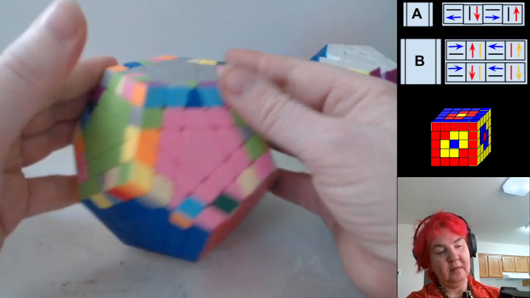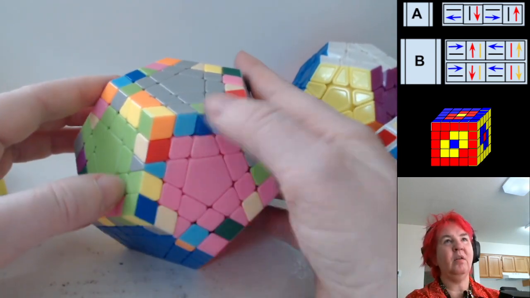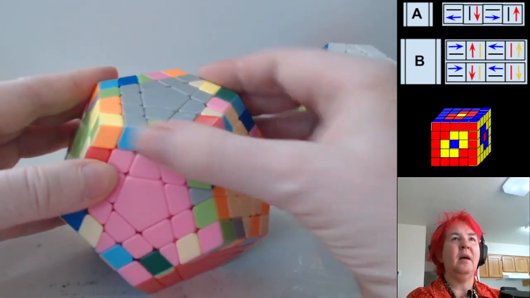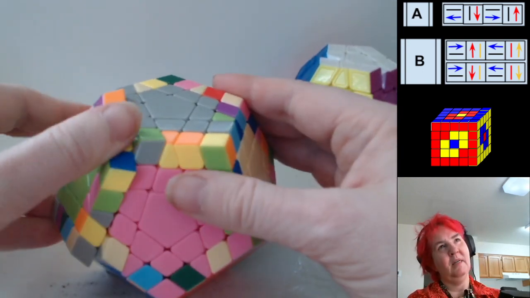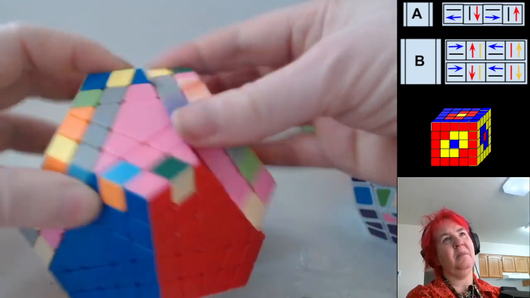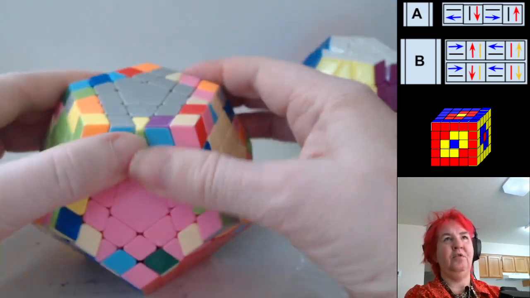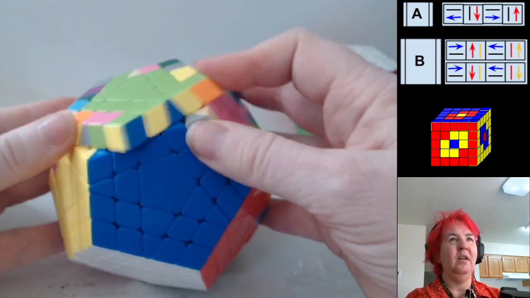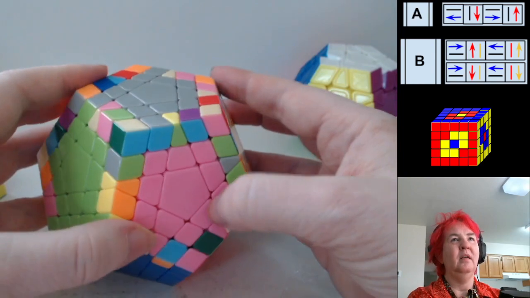So here it is, blue and green, above the blue and green something corner, going in this direction. Top row, first column, second column. Away, up, in, up, away, down, in, down. And reset the corners.